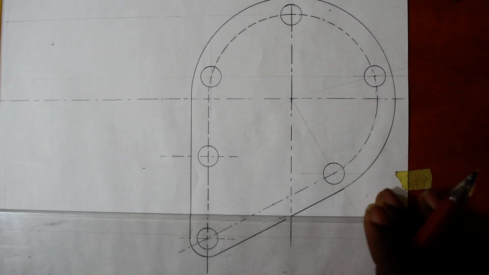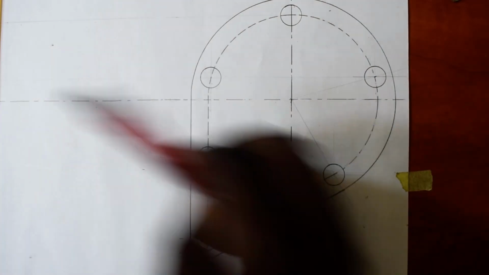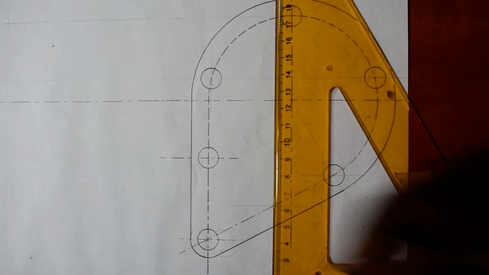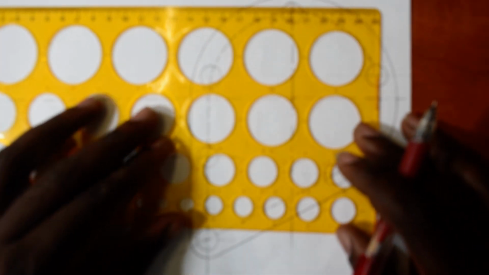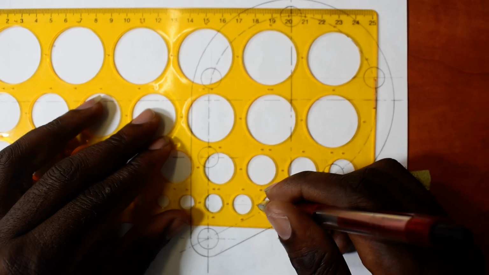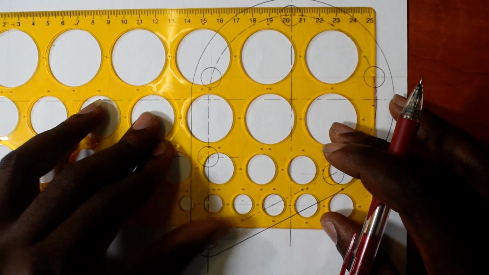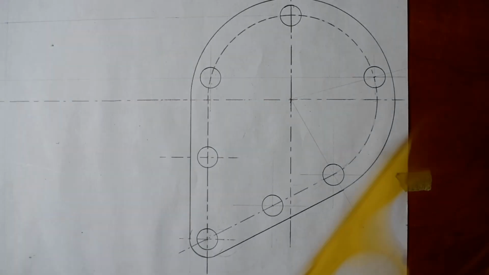So I draw a horizontal constructional line faint as well as the vertical one, so that I'm going to align my stencil ruler along this perpendicular constructional line with this hole and that one and this one and this one. You know how to use this stencil ruler. So there you go. Right.